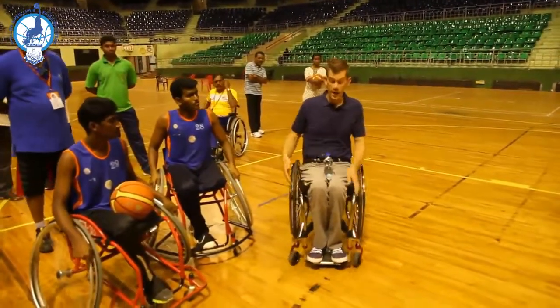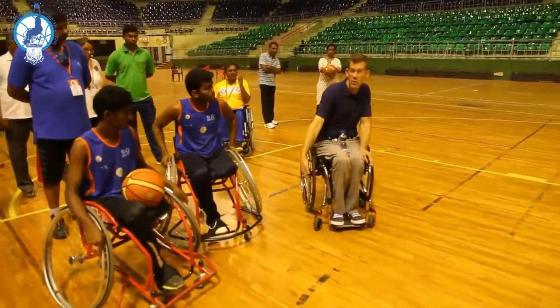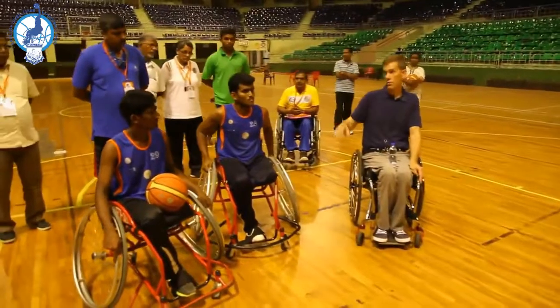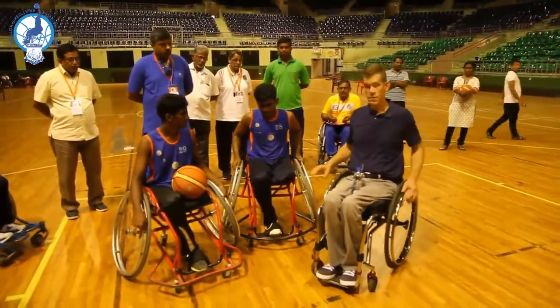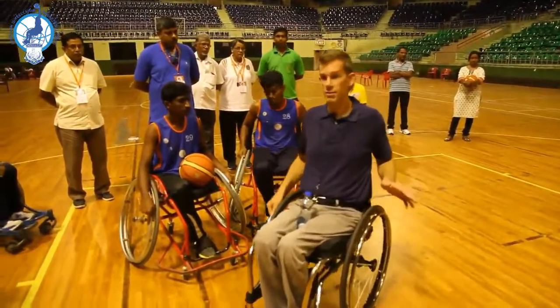Harun is not allowed to use the front side of his wheelchair to make contact with an offensive player or to hold him. Does everybody understand that? That's the most basic type of foul.